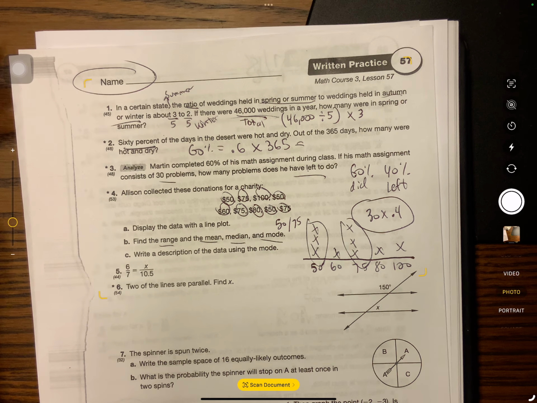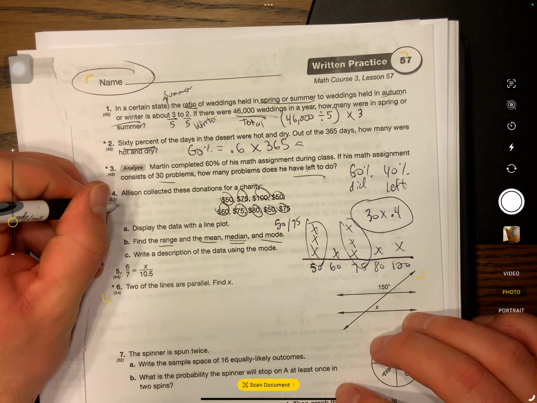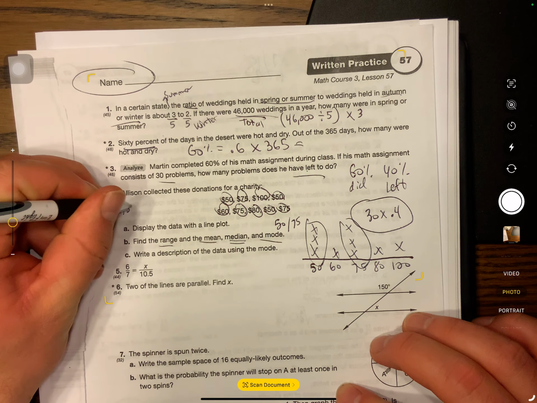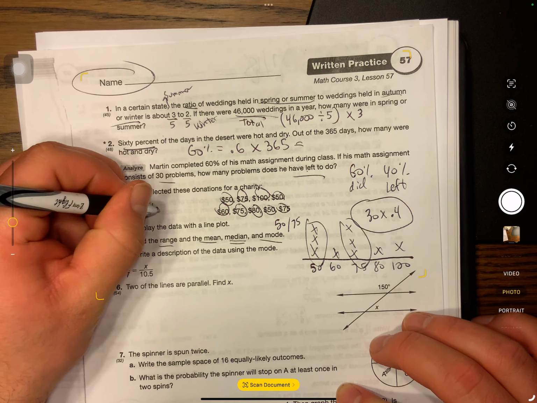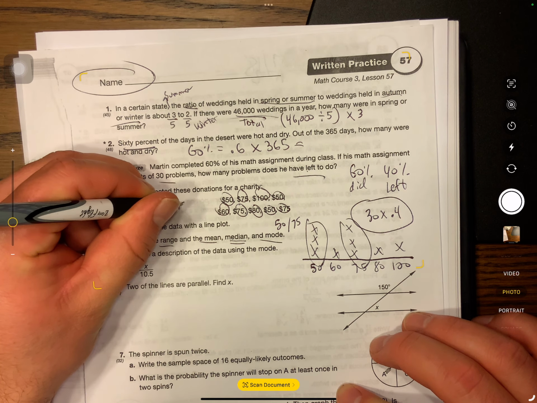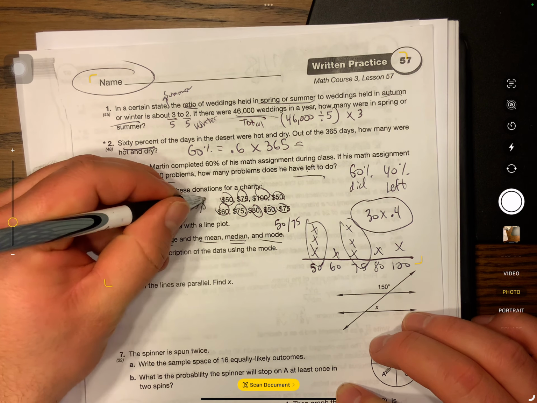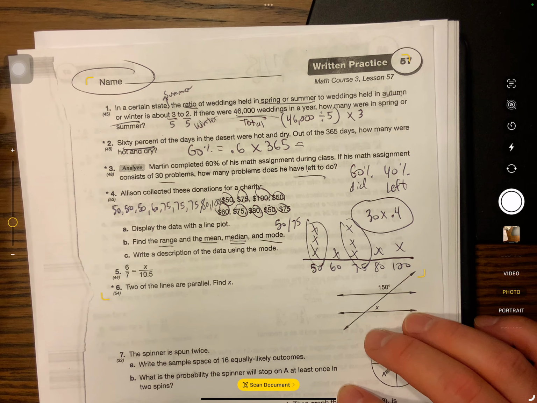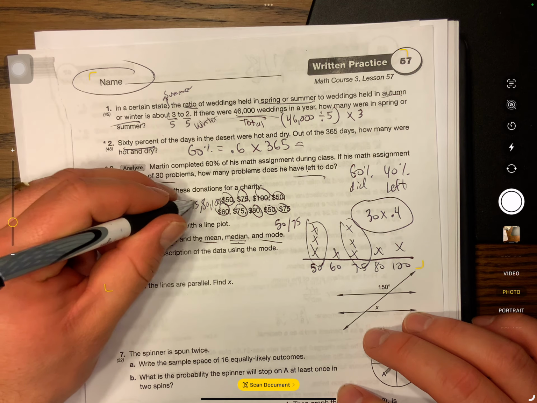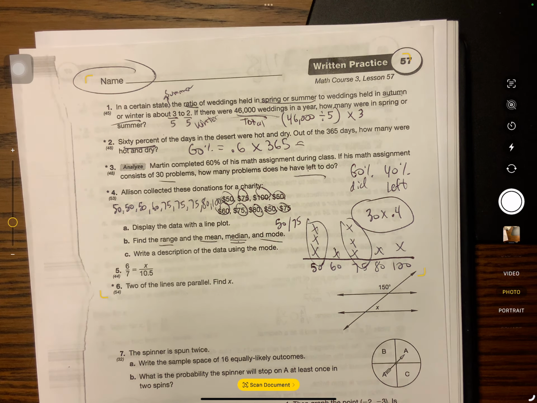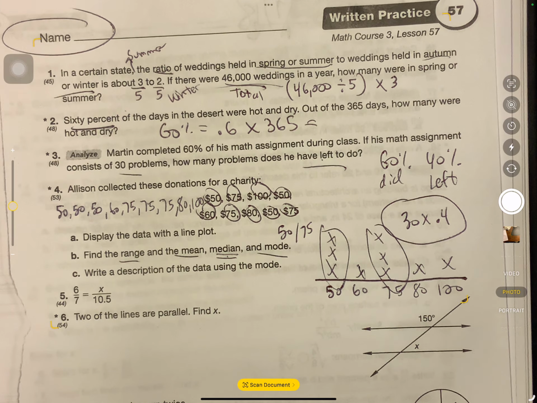Okay. The median is the middle number once they are in order. So let's put our data set in order. 50, 50, 50, 60, and then 75 3 times, and then 80, and then 100. Okay, so the median is the one right in the middle. 1, 2, 3, 4, 5, 6, 7, 8, 9. There's 9 numbers and one's in the middle, and I'll let you kind of figure out which one's in the middle.